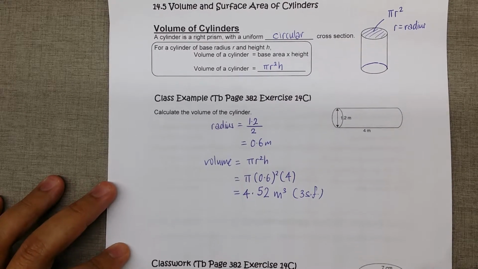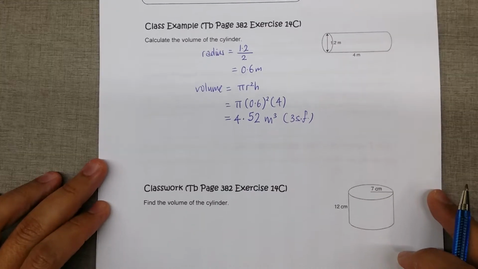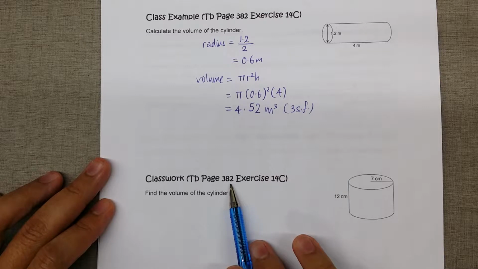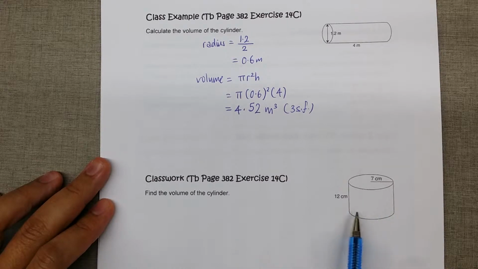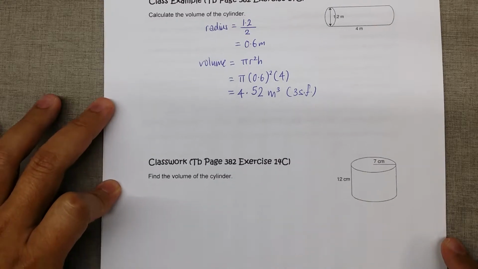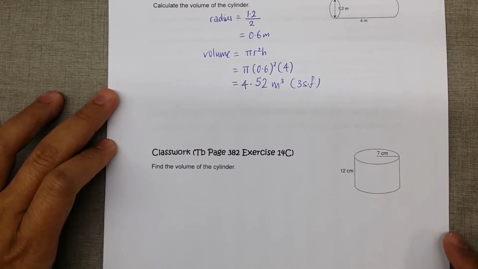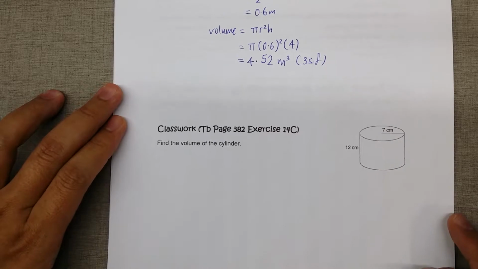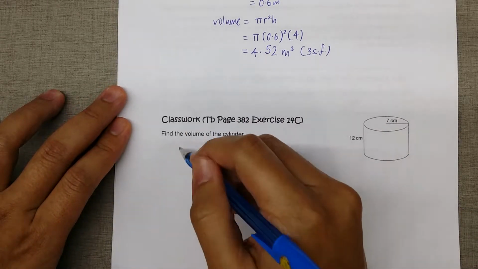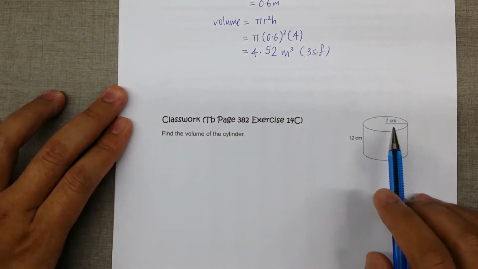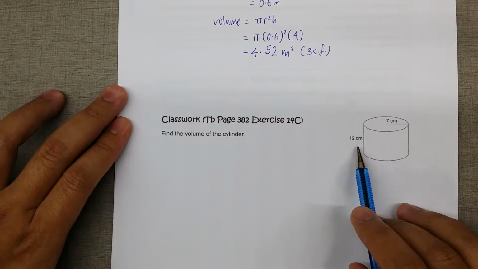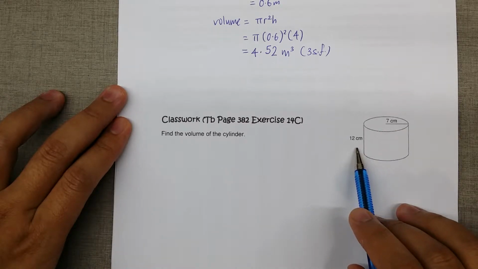Once you are done, pause the video, try classwork, textbook page 382, exercise 14C. The question is here. Okay, hopefully you are done with this question. Find the volume of the cylinder. Apply the same formula. This question is straightforward. They give me 7 cm as a radius, the height as 12 cm.